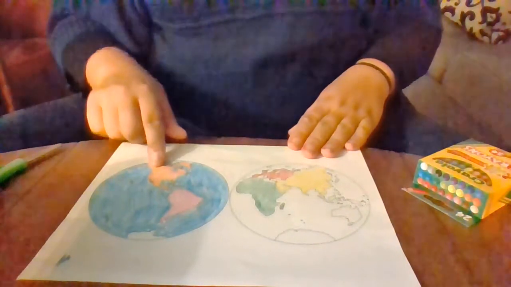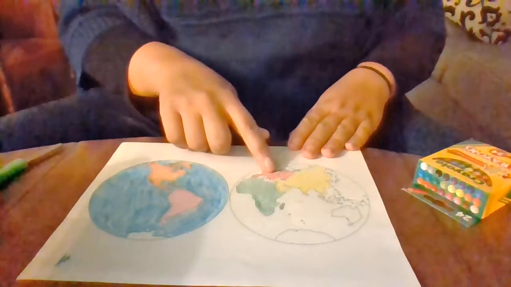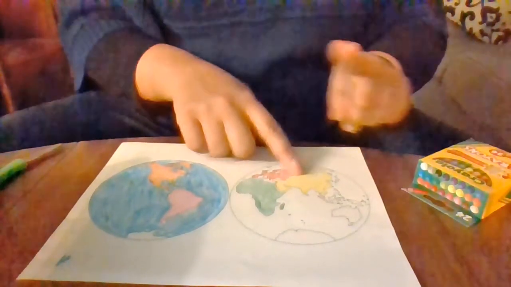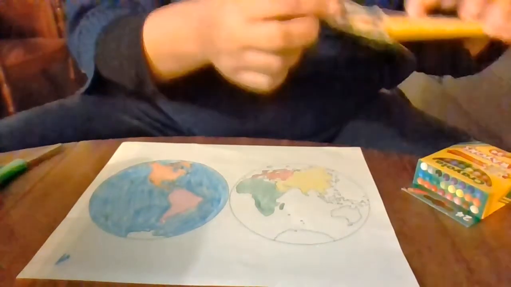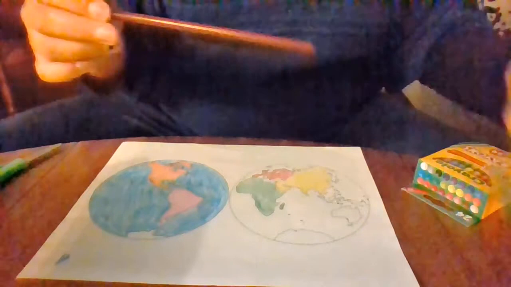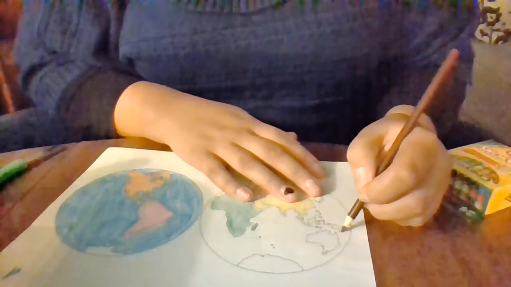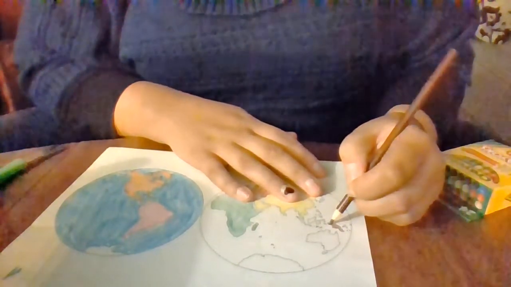North America, South America, Africa, Europe, and Asia. Don't forget Australia. Let me find ground. Remember yesterday when we talked about Australia being an island?